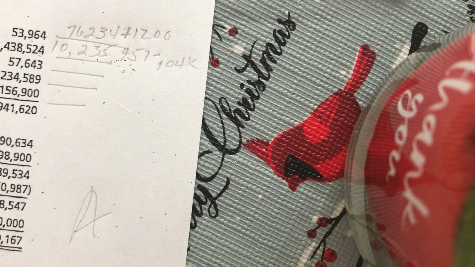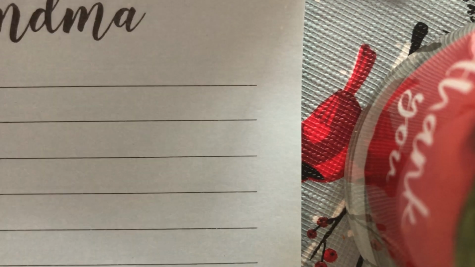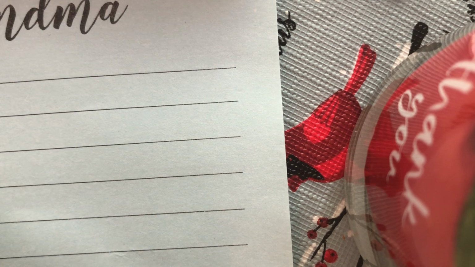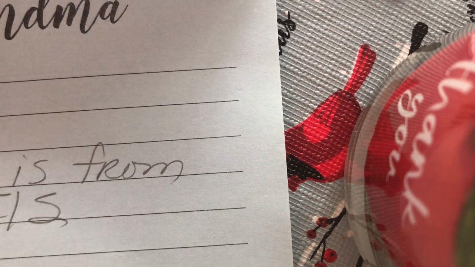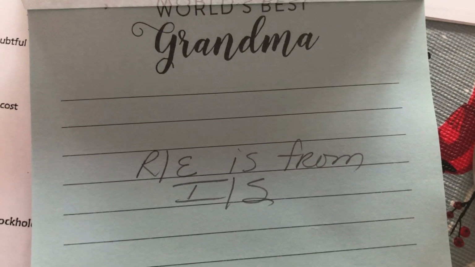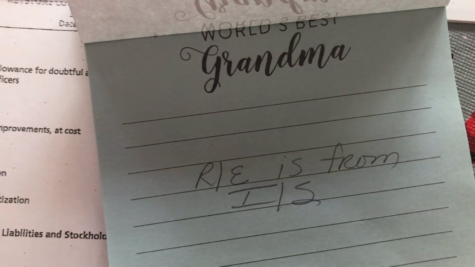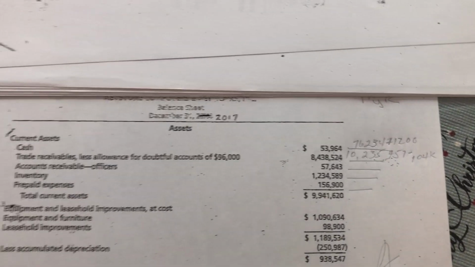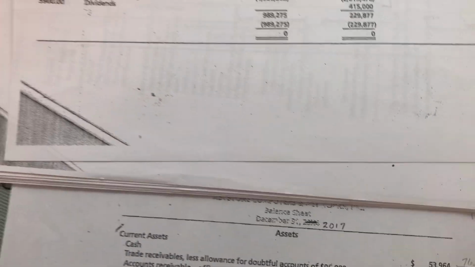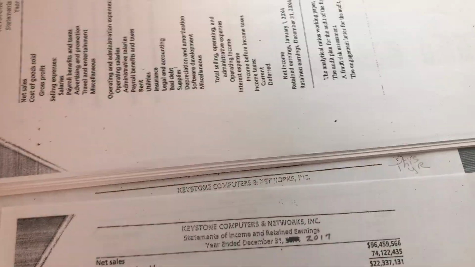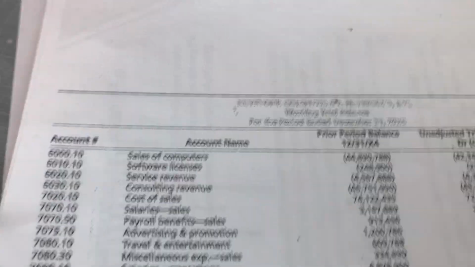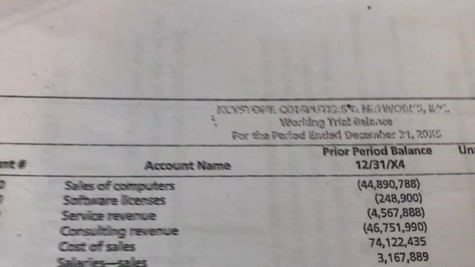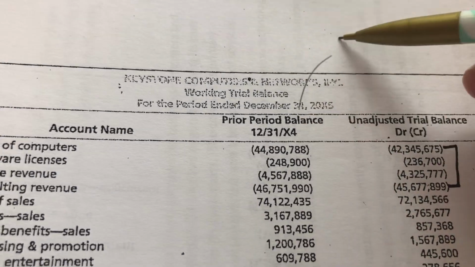Okay, so let's make a notation here that retained earnings is from your income statement. Now, let's go to the income statement because, like I say, it should have been prepared first. So let's pull that out and let me show you where the numbers come from. Find the page, the unadjusted trial balance that starts with sales. So this is going to be your income statement. These are your numbers for last year.